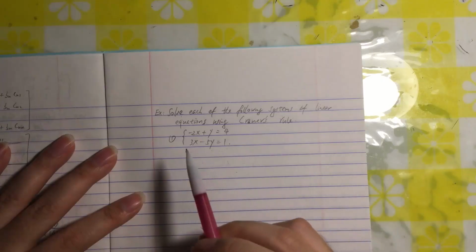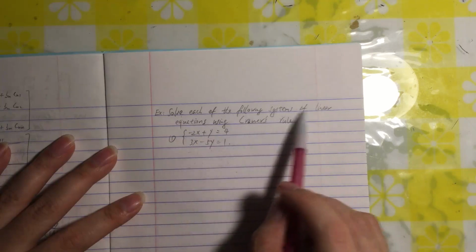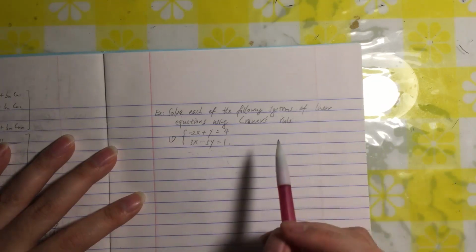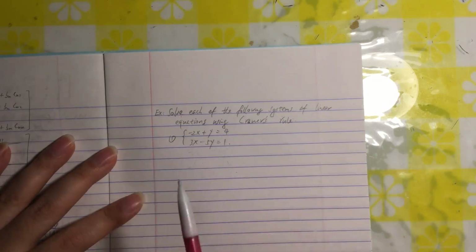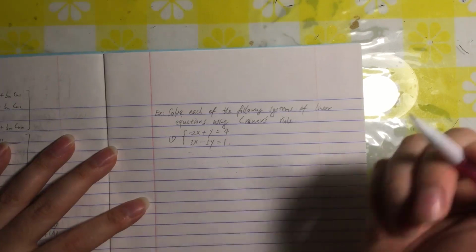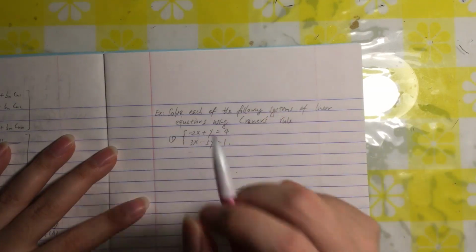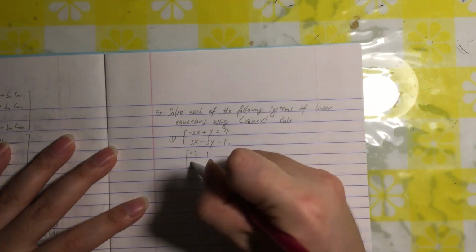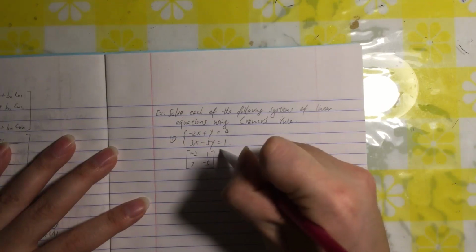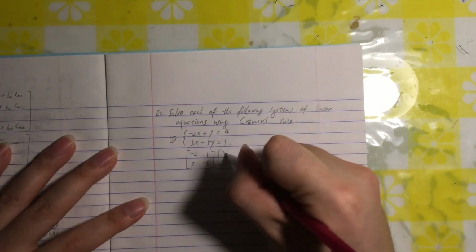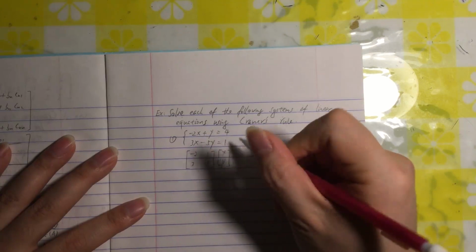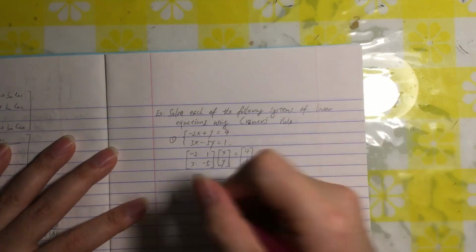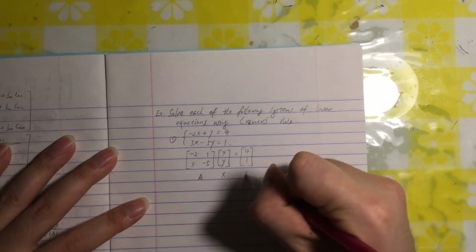Next, let's create an example. Solve each of the following systems of linear equations using Cramer's rule. First step, write the system of linear equations in the form of Ax equal to B. Here A is the matrix -2, 1, 3, -5. X is the unknown, x and y. B is the constant on the right side, 4, 1. So that's A, that's X, that's B.